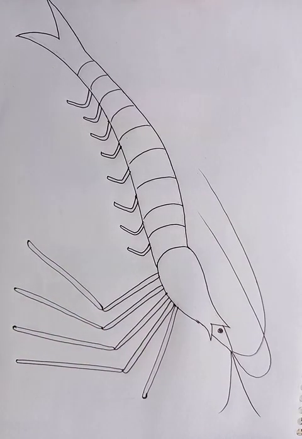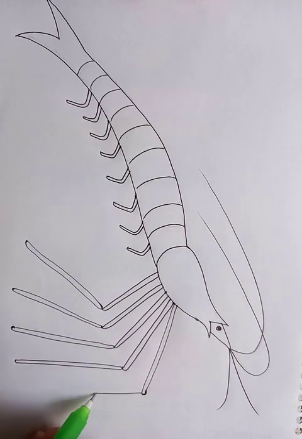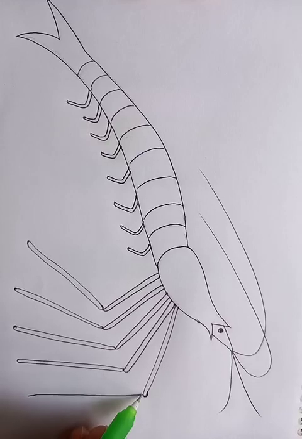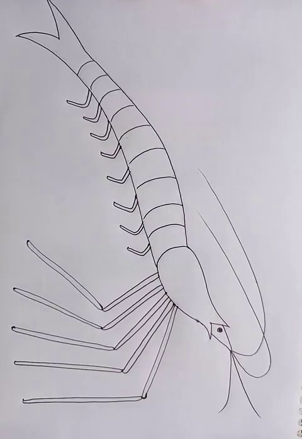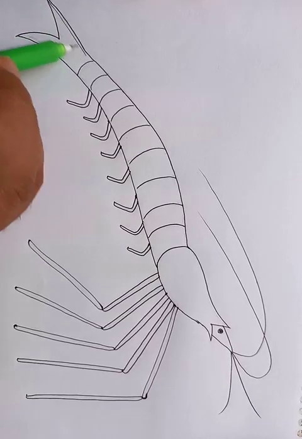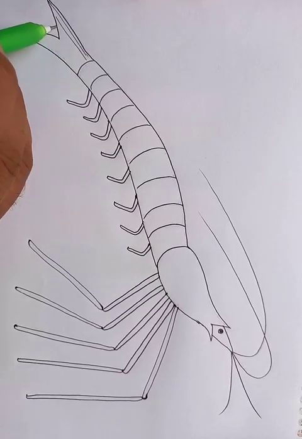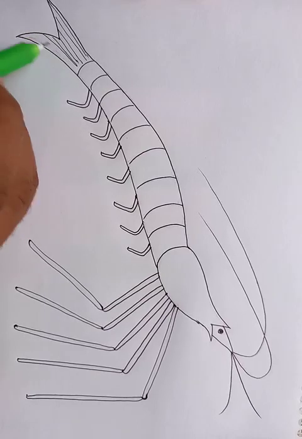All right, so the basic outline you can see, this is done. Let's put a few racks here for the tail.